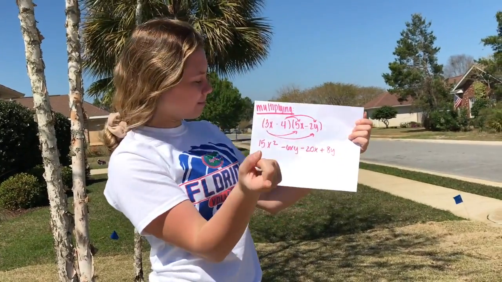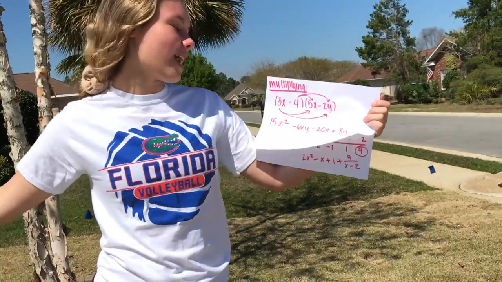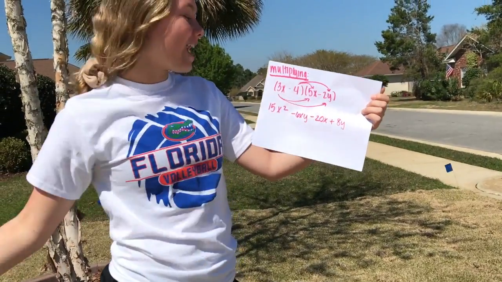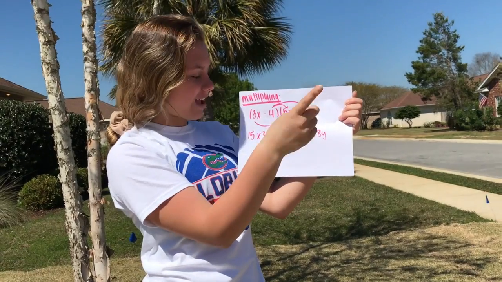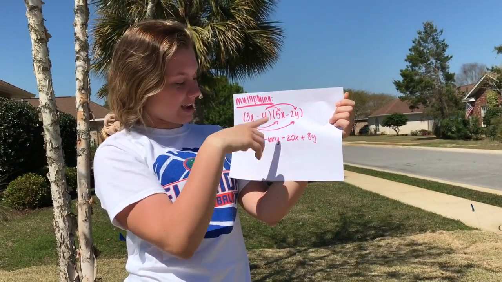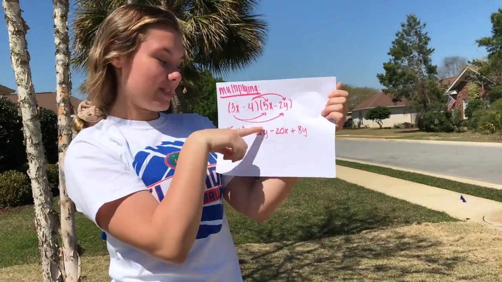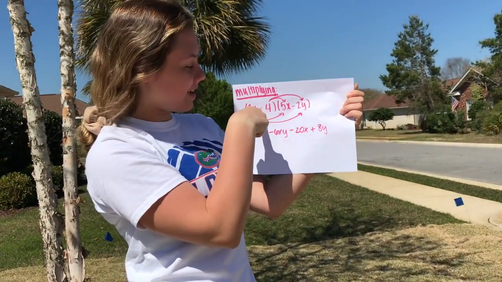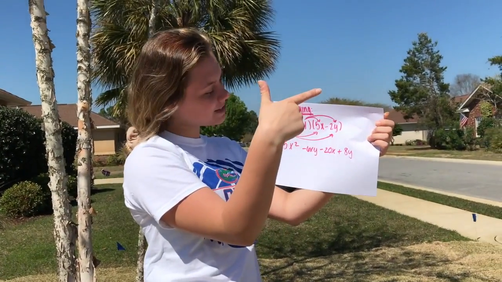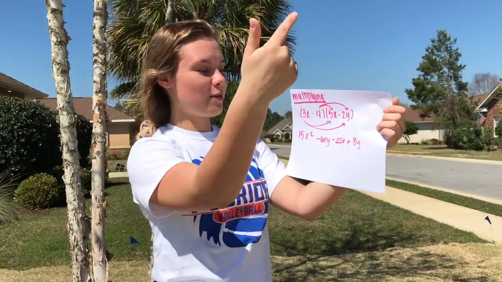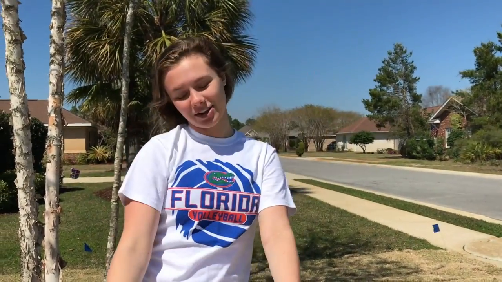We're gonna apply that to our multiplying problem. So our first terms are 3x and 5x. So we multiply those to get 15x squared. And then our outer terms are 3x and negative 2y, which gives you negative 6xy. So you put that one down there. And then you have negative 4 and 5x, which are your inner terms, and that's negative 20x. And then your outer terms are 4 and negative 2y, which gives you plus 8y, and that's your answer.